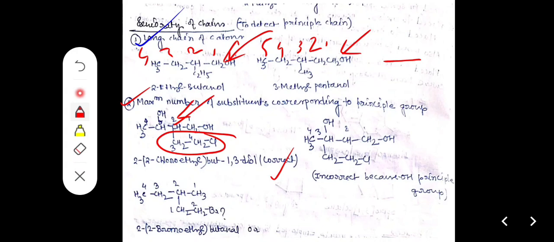then but, because this main chain has 4 carbons, so but-1,3-diol, because at the 1 and 3 positions there is the OH group, and OH is present 2 times, so we have to use the prefix di. So 2 hyphen in small brackets the unit 2-chloroethyl, bracket close, then the number of carbon atoms, but, then hyphen 1,3 position having OH, so we use 1,3-diol. That is the correct naming. But if you consider this, because OH is the principal group, that's why this is incorrect.